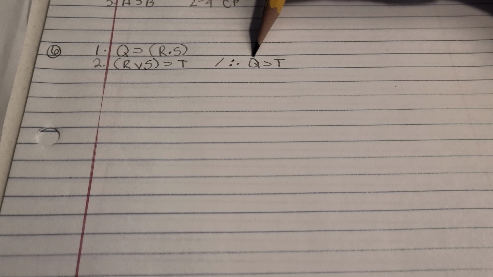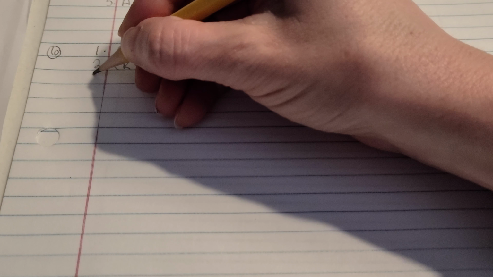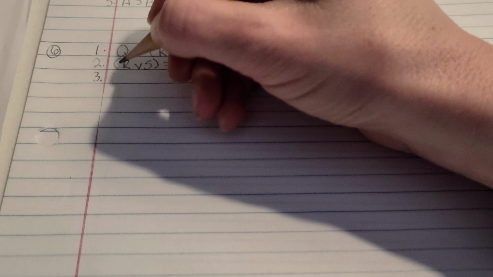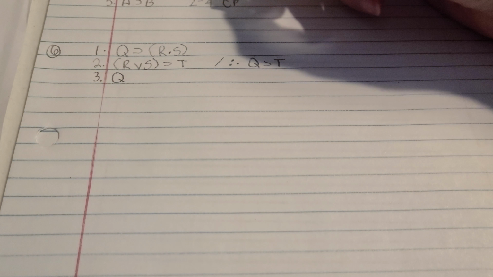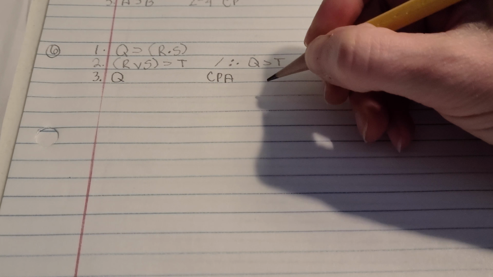So we're going to assume this Q. Look how my pencil is so little bitty. Look how little. Okay, it's making it kind of hard to write. Okay. We assume Q. And I'm going to write C, P, A right there.